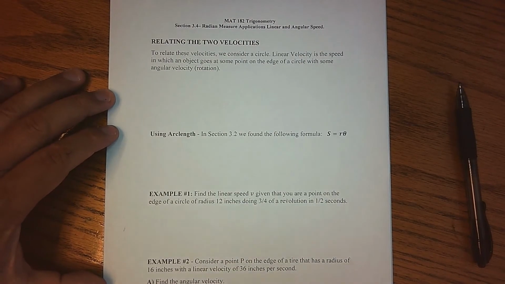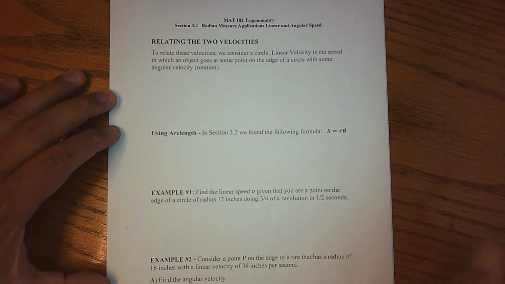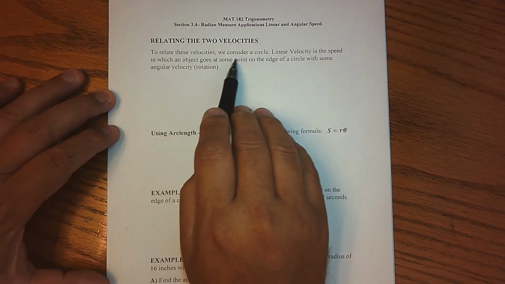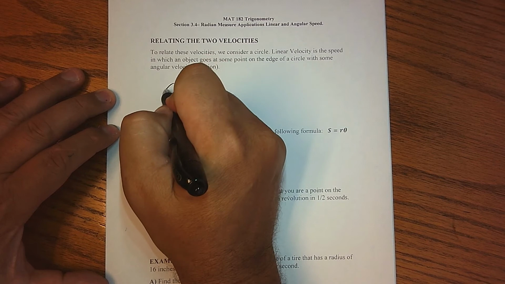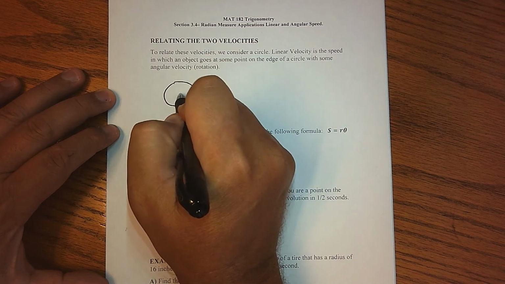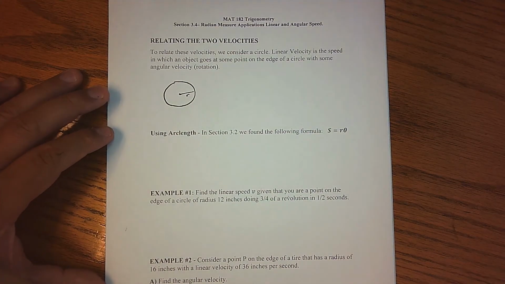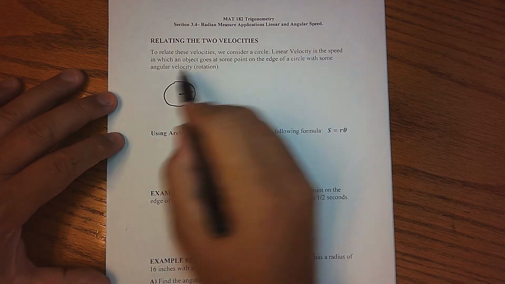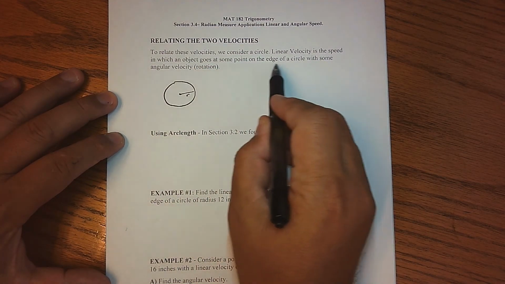So let's take a look at how these two velocities are related. To relate these velocities, we're going to consider a circle. Let me redraw a nice circle here. Again, we have some radius length, and the linear velocity is the speed at which the object goes at some point on the edge of the circle.